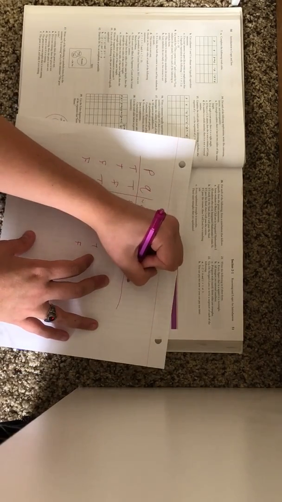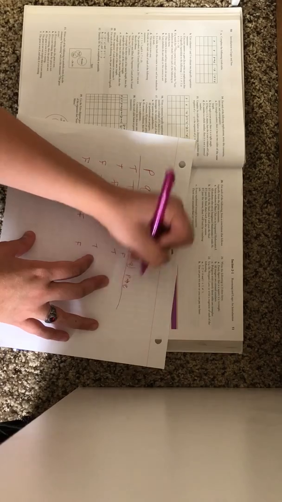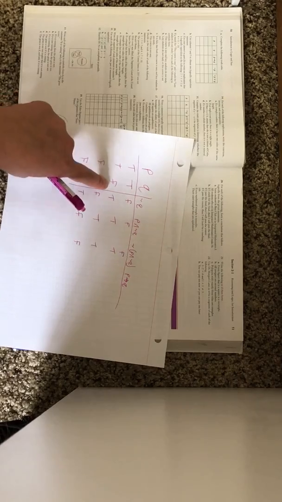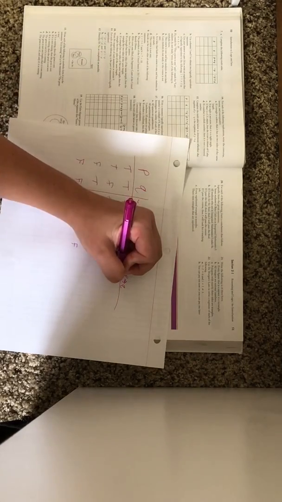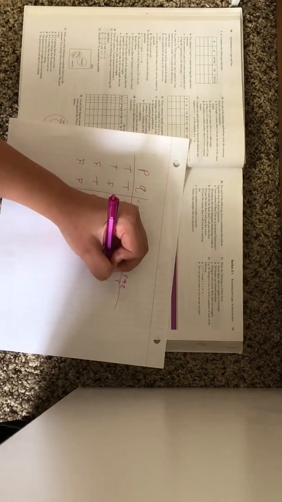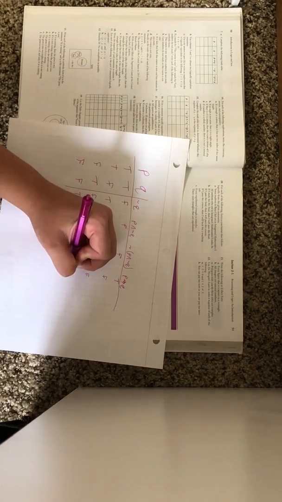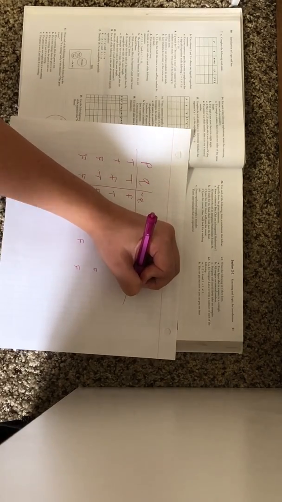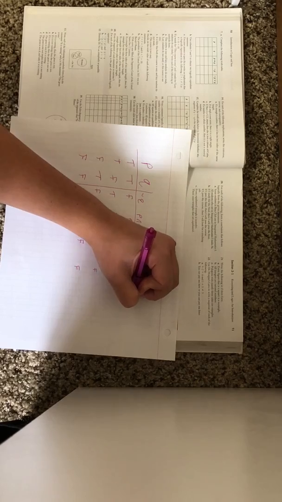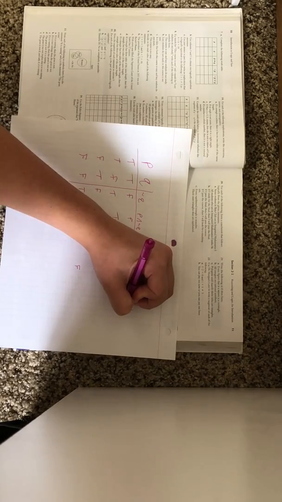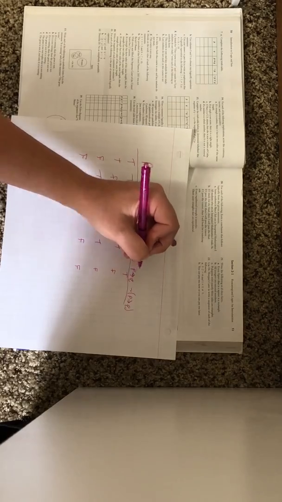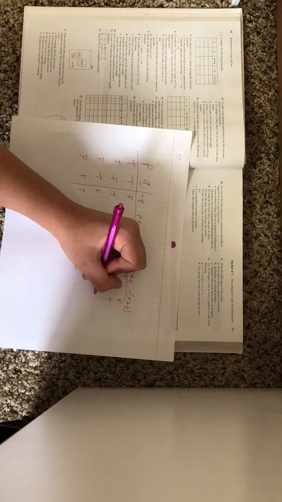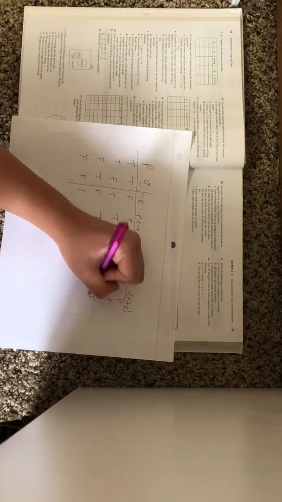And then for if P then Q, the only one that is ever false is the one where the P is true and the Q is false. So it would go true, false, false, false. And then the last one is negative P, if P then Q. And for that it goes false, true, false, false.